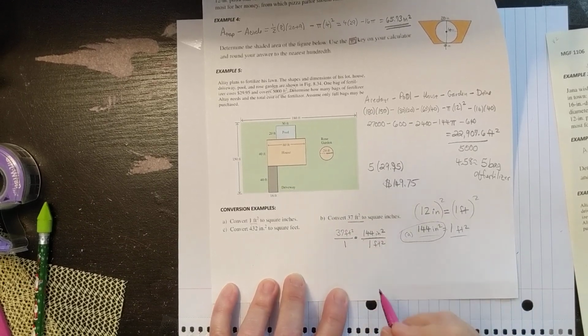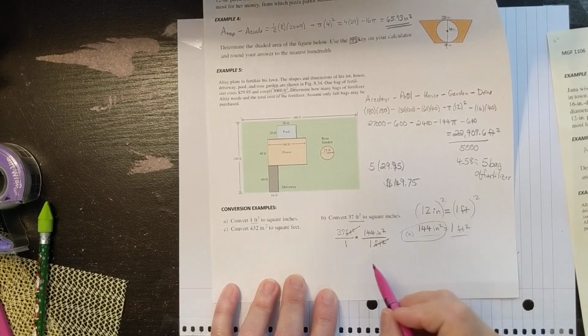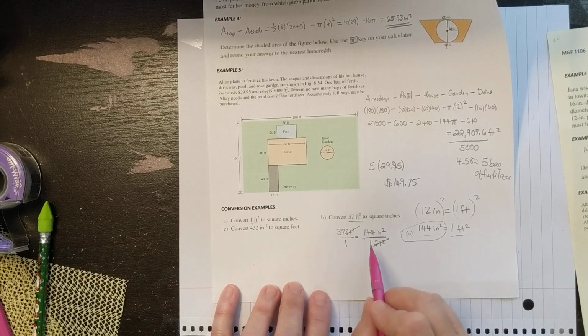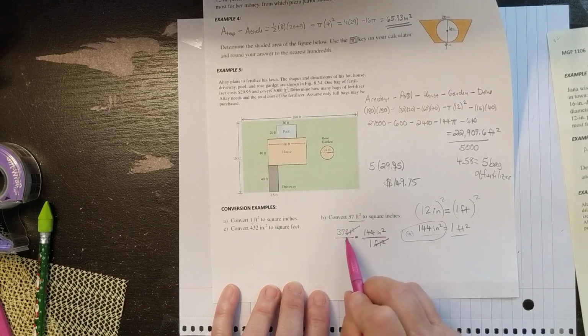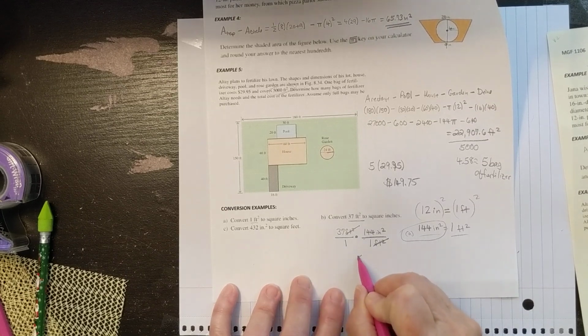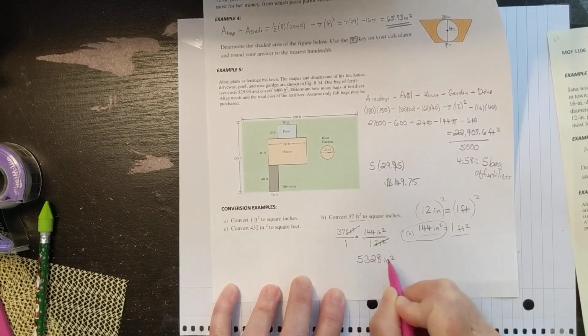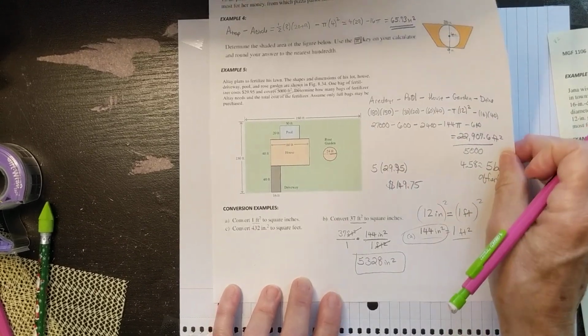This is a conversion factor. And when I multiply this, these cancel out. And so I just will know I'm doing this right. My units are going to be in square inches. So 37 times 144 gives me 5,328 square inches. And that's the answer to this one.